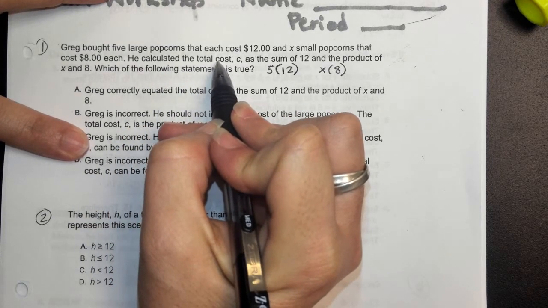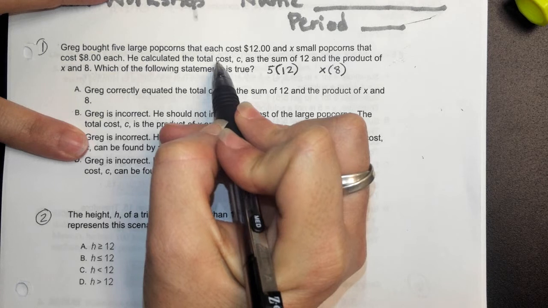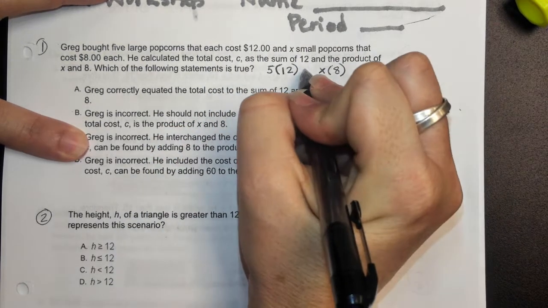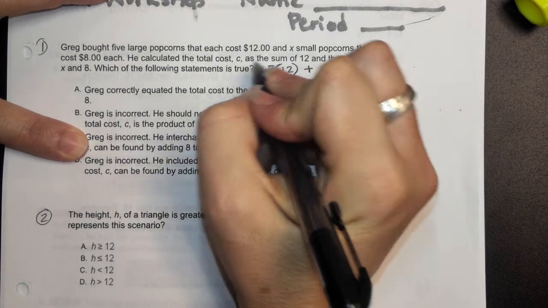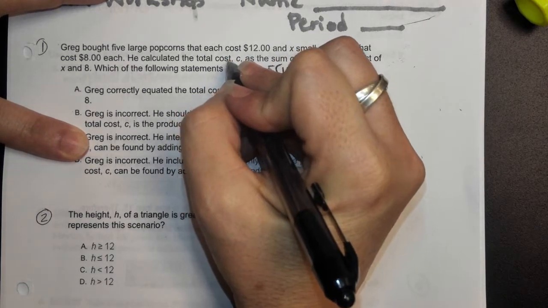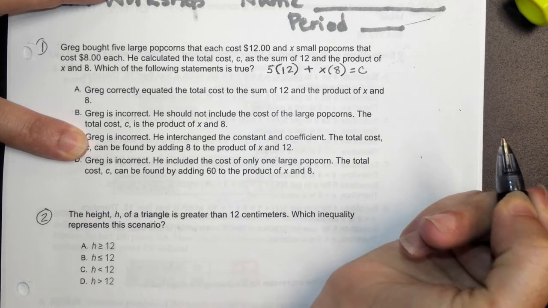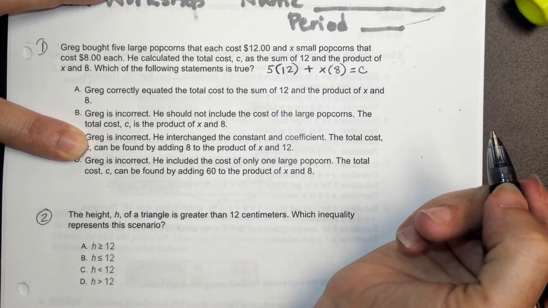Now, I want you to think about it. When you go to check out, how do they find the total cost? Add them up. Yeah, they add them up. Add up all those popcorns to get the total cost, which is C. Okay, so that means in the end, the total cost is C.